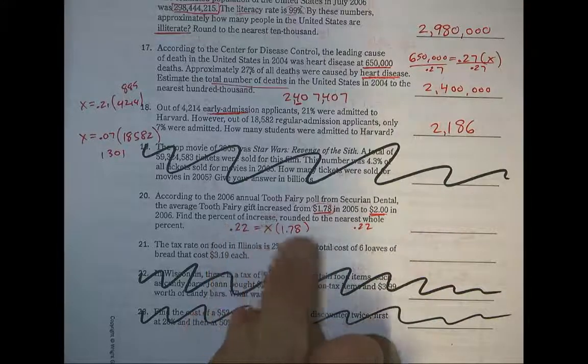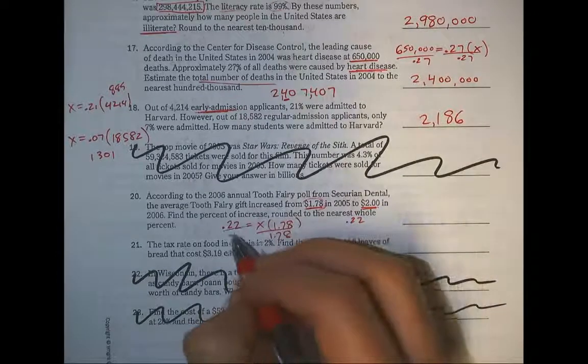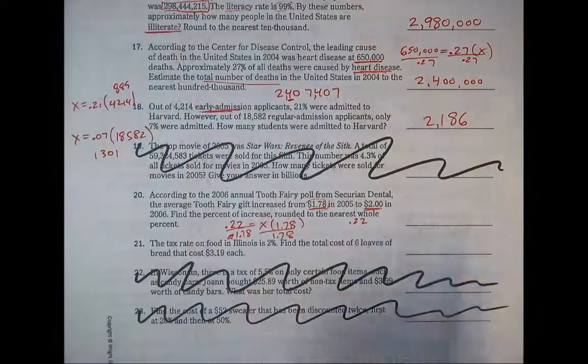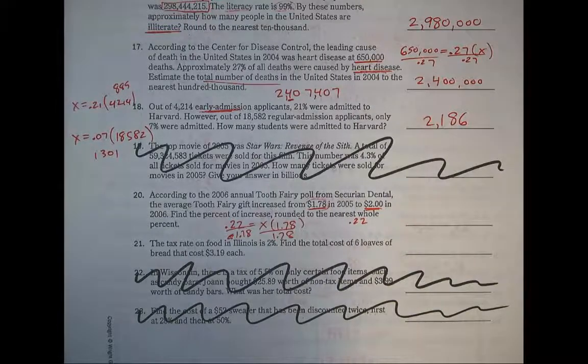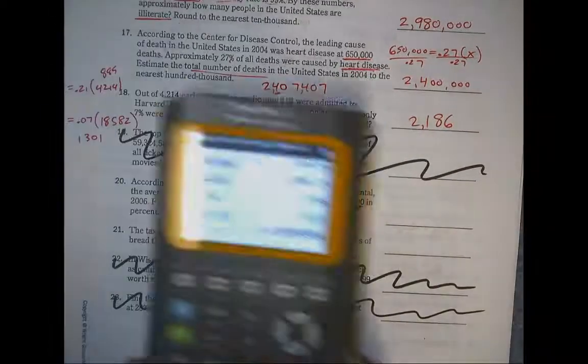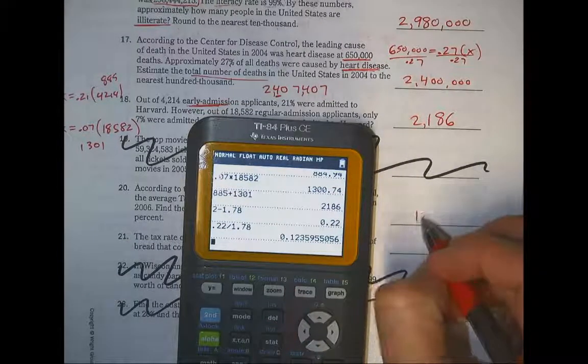We want to know what percent that is. So we're going to divide. Comparing a piece to the total, you always divide. 0.22 divided by 1.78, and round to the nearest whole percent. First of all, you have to move the decimal 2 spots, so it's 12%, and the 3 says leave it 12%.